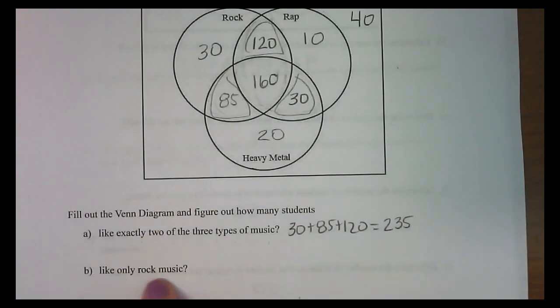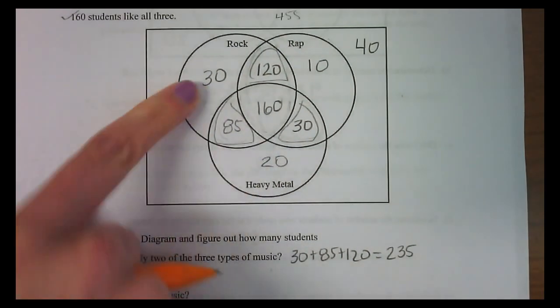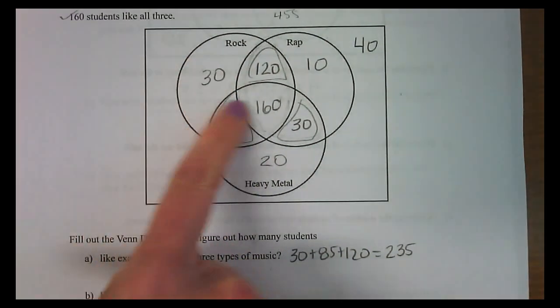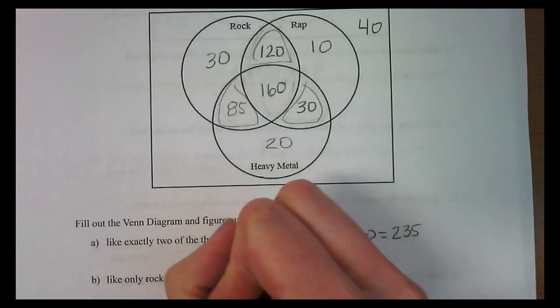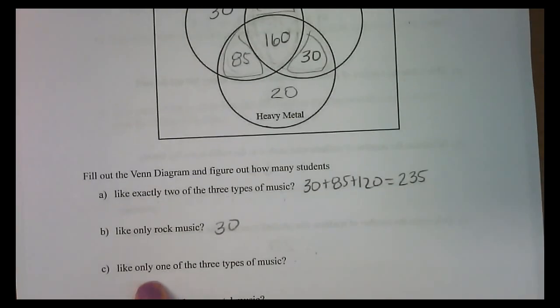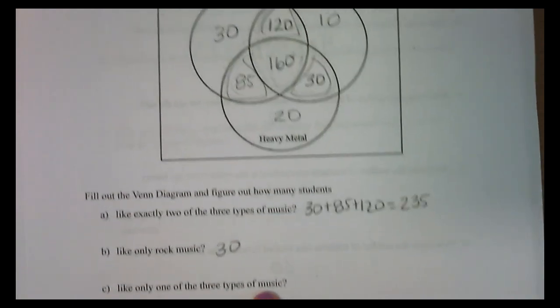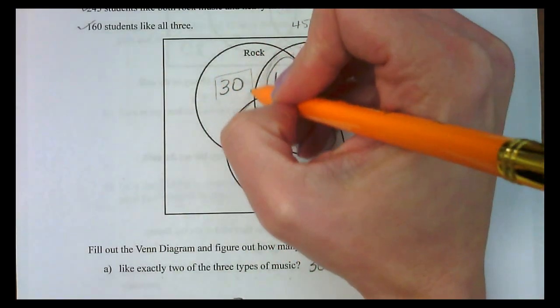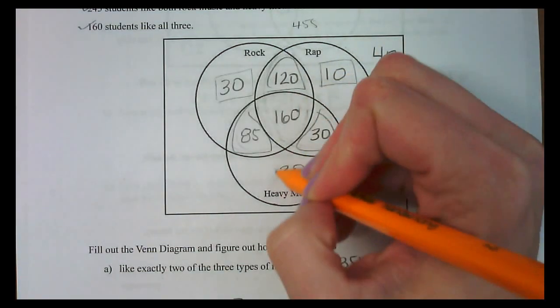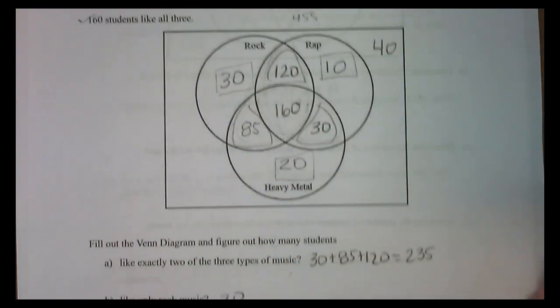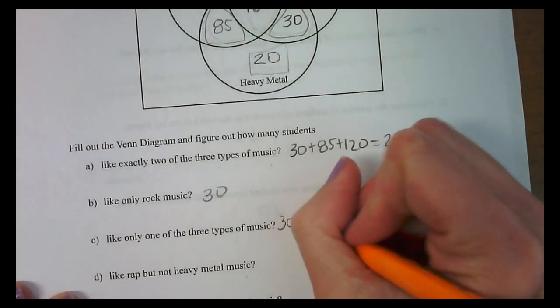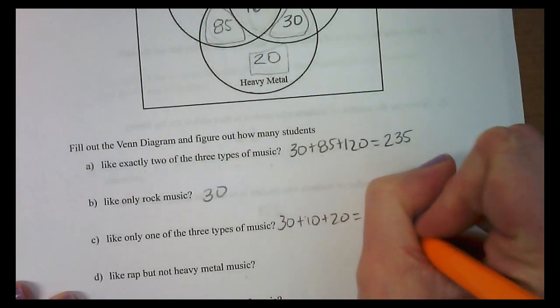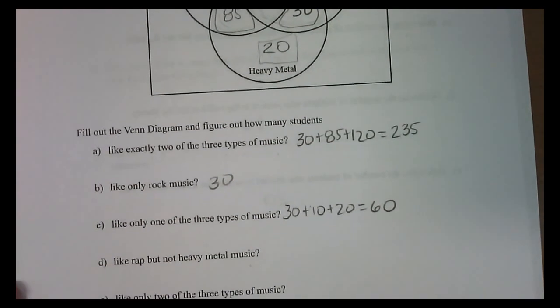Okay, who likes only rock music? So rock music by itself without any of the others is 30. Like only one of the 3 types of music. So the spots where there's only one type liked is going to be the ones that are by themselves. We're going to add up the 30, the 10, and the 20. And that gives us a total of 60.